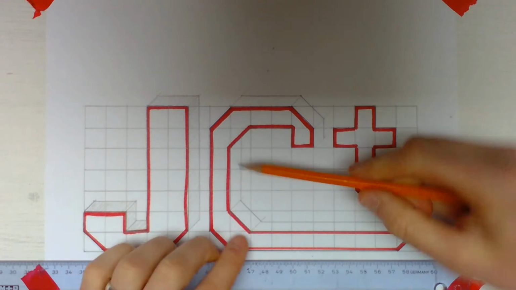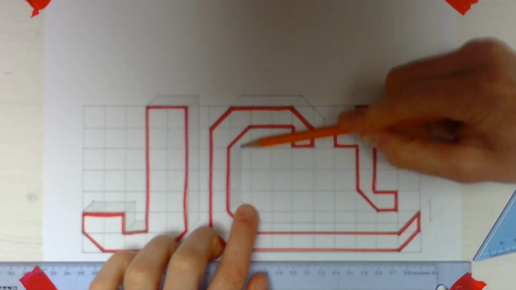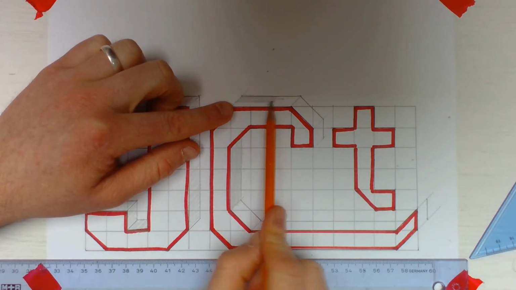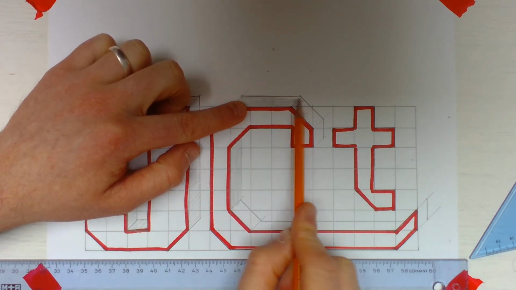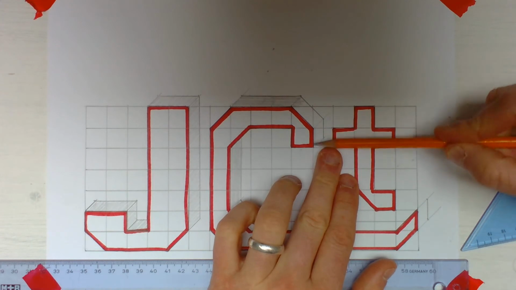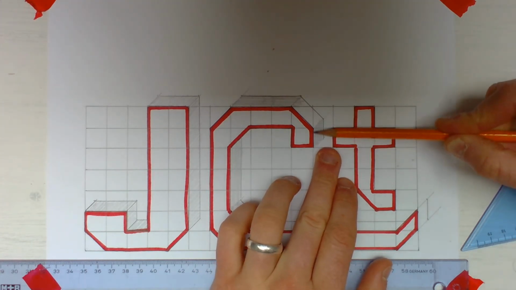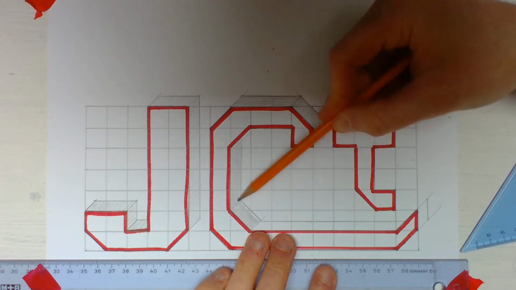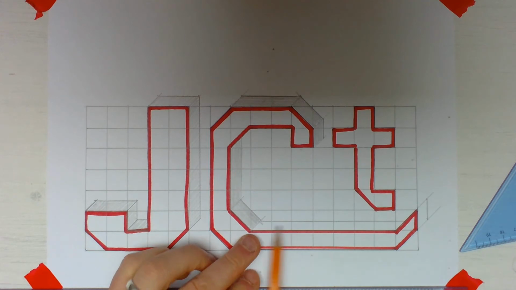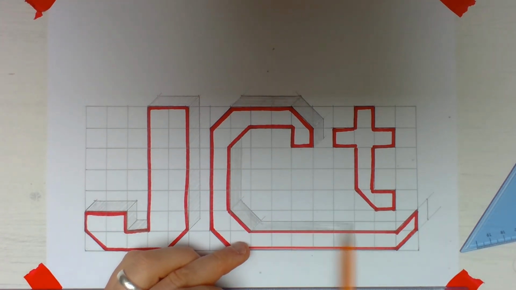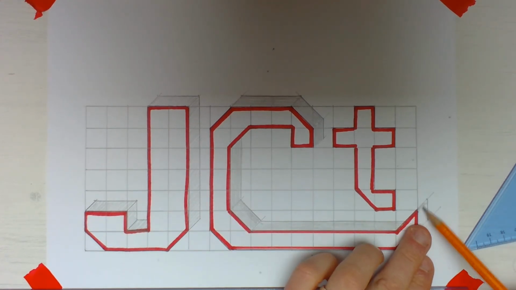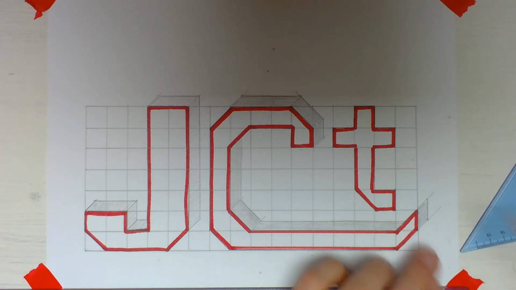Okay, and again I'll shade that in. That's my letter C done.